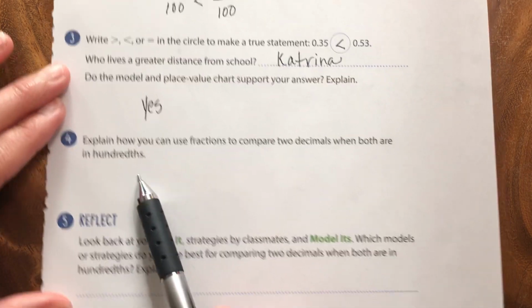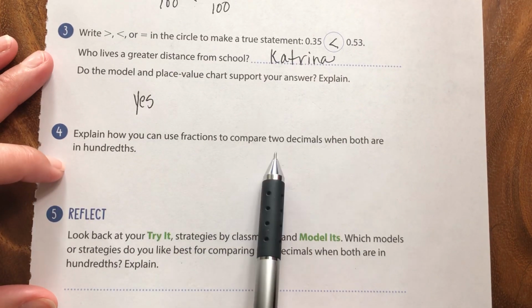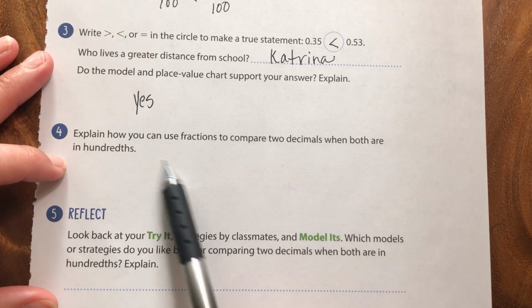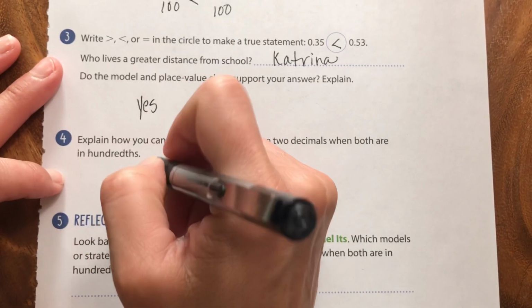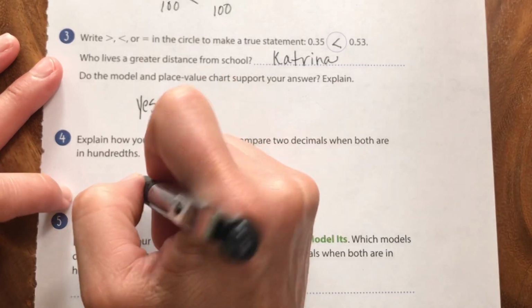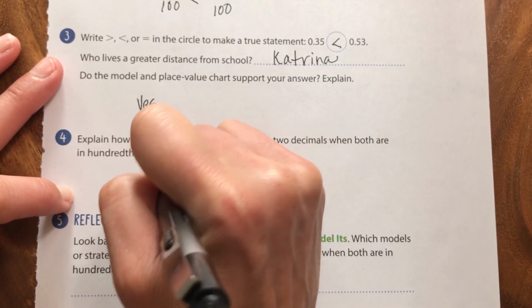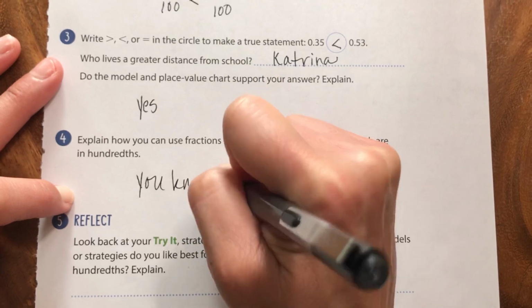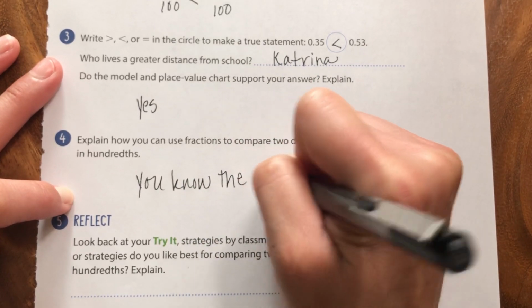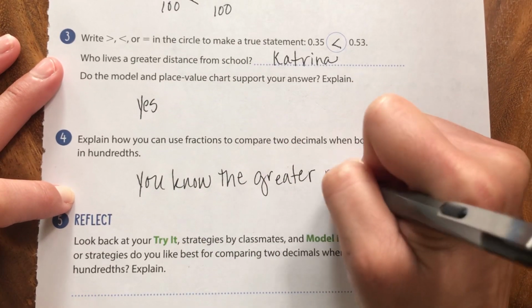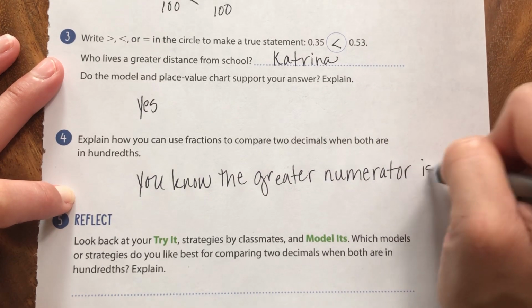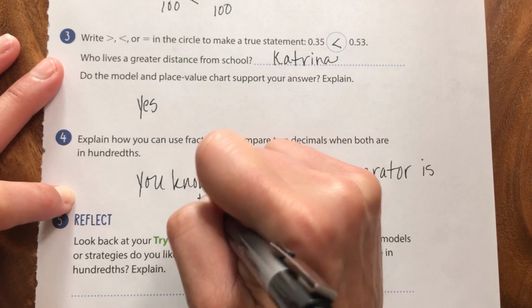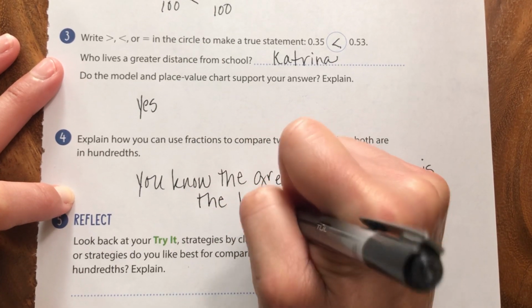And then number 4 says, explain how you can use fractions to compare two decimals when both are in hundredths. And I kind of explained it already up there, but we can say if both decimals are in the hundredths, you know the greater numerator is the larger fraction.